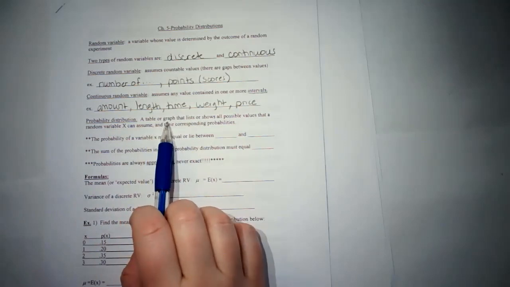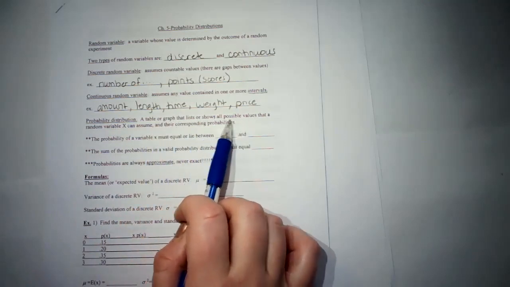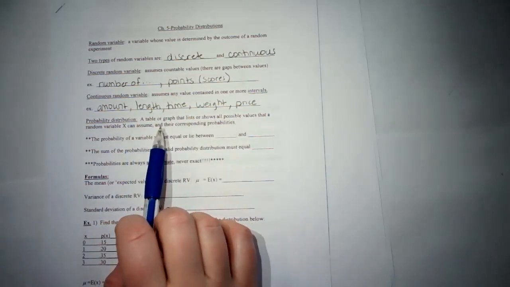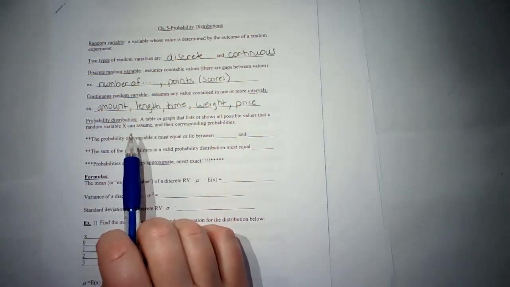Those are frequency distributions. Well, now we're going to talk about probability distributions. So we're going to take it a step further. These are tables, not really graphs, but tables that list all the possible values that your random variable can assume and their corresponding probabilities. So we no longer have all that extra information. We simply have the numbers that your random variable can be, whether they're whole numbers for discrete or intervals for continuous, and next to them, all their probabilities. And remember, probabilities are just relative frequencies, right? Because they all have to add up to 1.